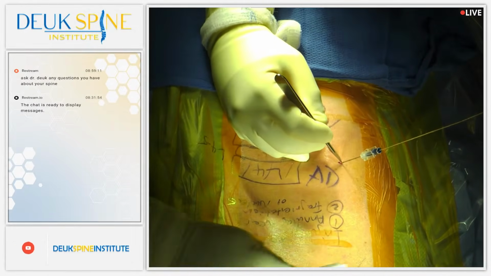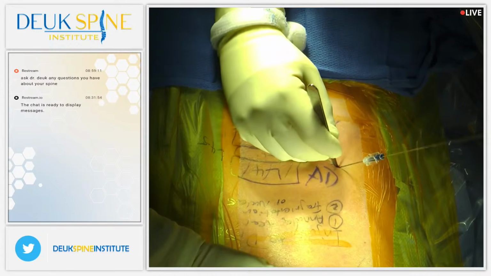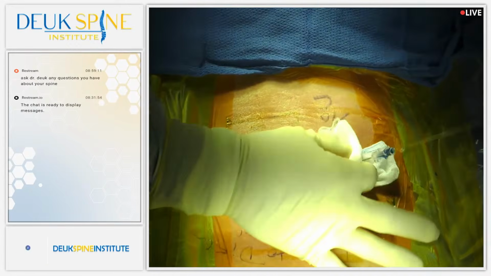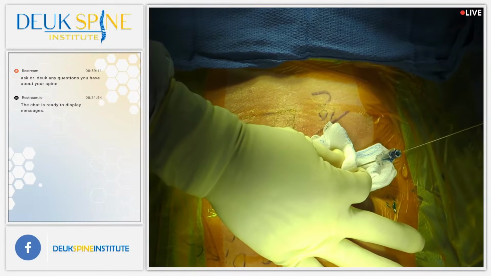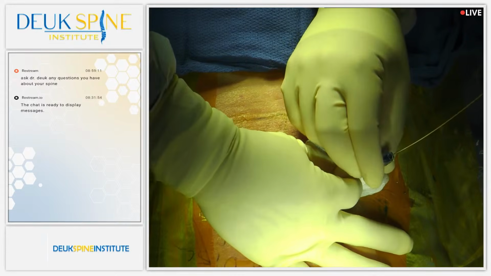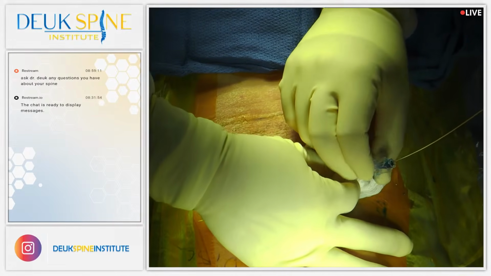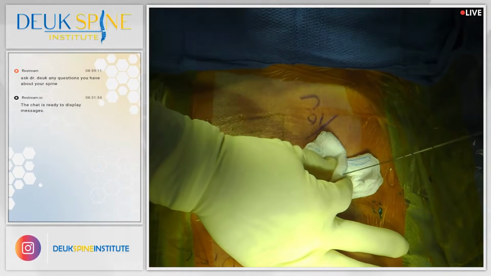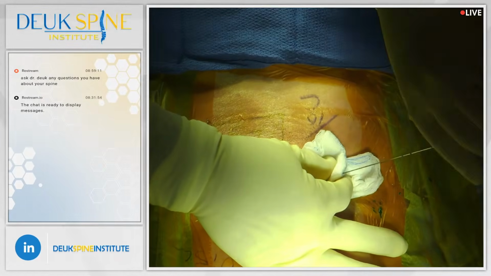Now we're putting our patient to sleep. We're going to make a small incision, and we're going to use the laser like we showed you, performing laser spine surgery to fix this disc. While we're getting ready to get in with the endoscope, why don't you show the audience the 30 different causes of chronic back pain that are all fixable here at Deuk Spine Institute.